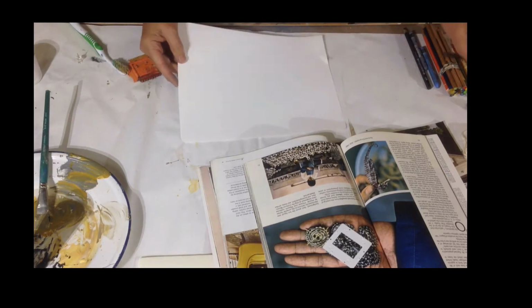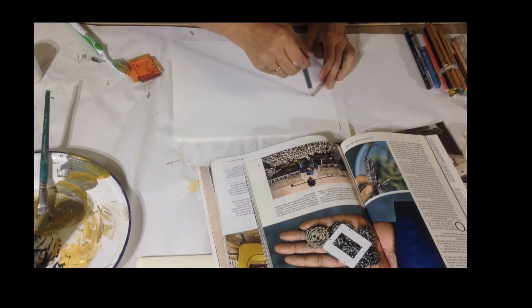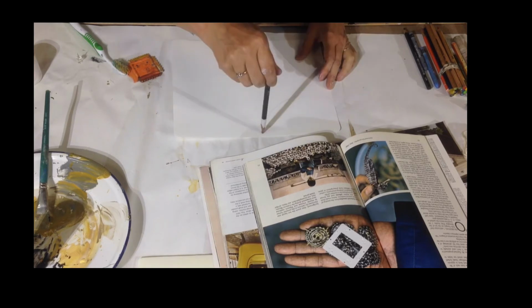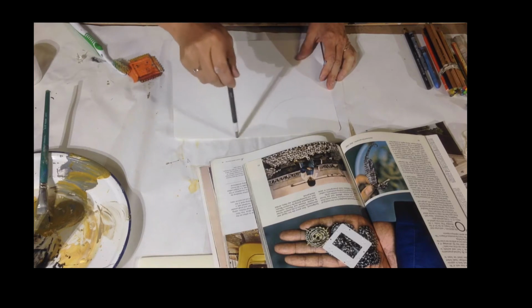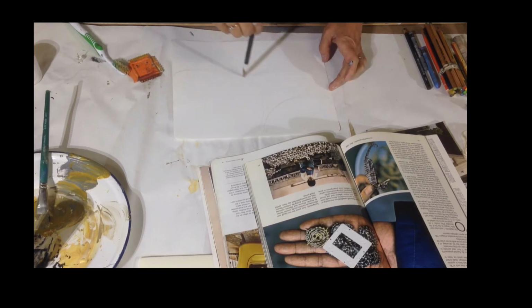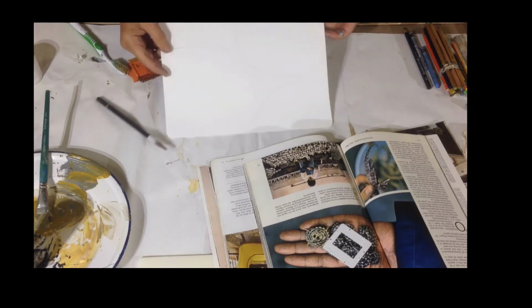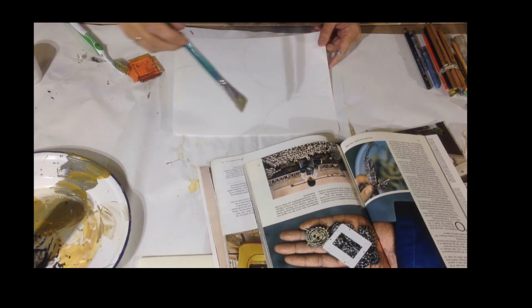So I have a piece of paper. I'm going to draw ovals or circles. They're more like buttons, so they're more circular than they are anything. And we're going to have 3 different shapes, and we'll add information there with paint.